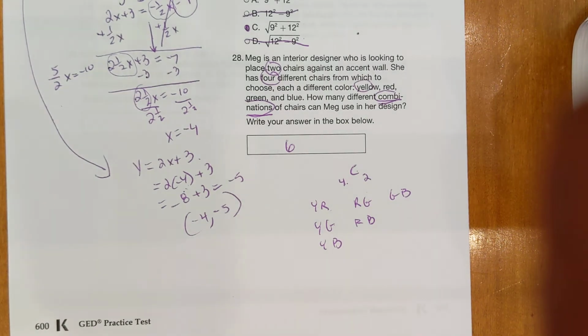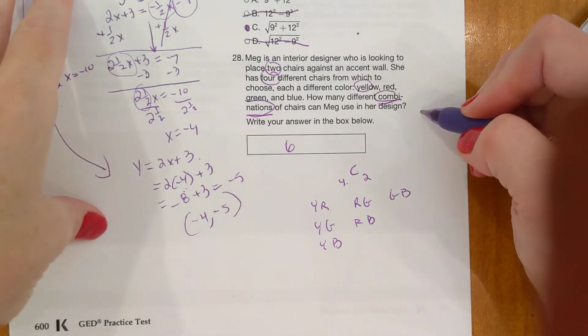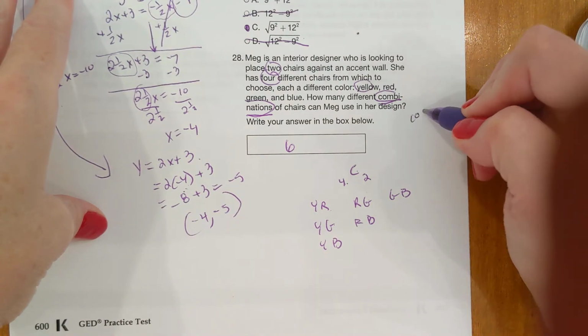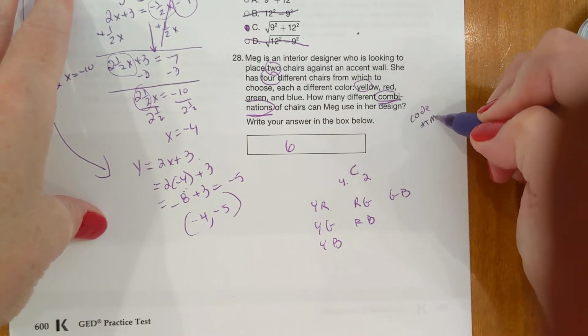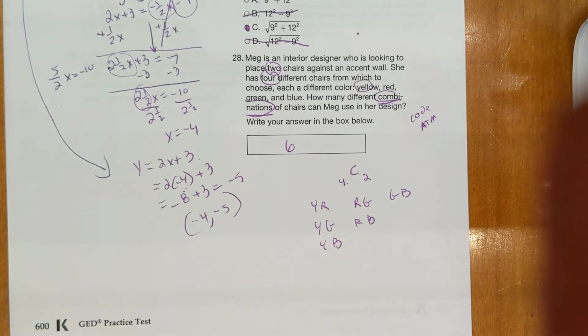So an example of a permutation would be your code for the ATM. That's an actual permutation of numbers. You can't enter your numbers in any old order and get your money out of the bank, because it's not a combination, it's a permutation of numbers. The order of your entry matters.